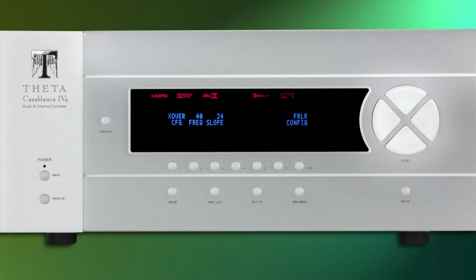All frequencies above the crossover point will be sent to the selected speaker, and all of the frequencies below the crossover point will be sent to the subwoofer. Use the main level up-down pads to scroll through the available frequencies. 80 Hz is the most typical setting and is the default. The slope of the crossover is fixed at 12 dB per octave for all speakers except the subwoofer. Button 3 selects the slope of the crossover for the subwoofer only, with choices of either 12 dB per octave or 24 dB per octave. 24 dB per octave is the default. Press the Setup button to return to the speaker selection page.